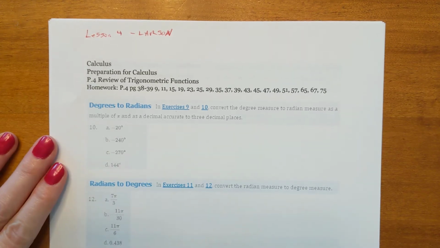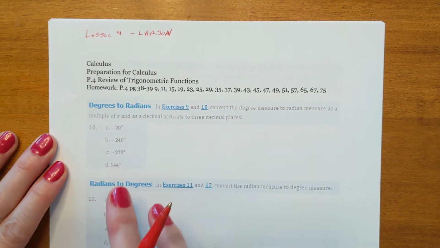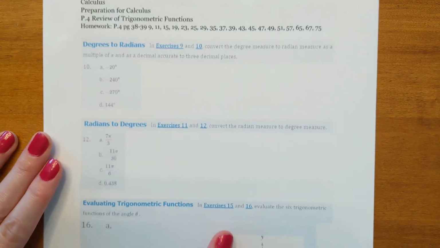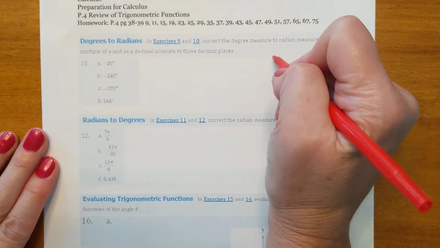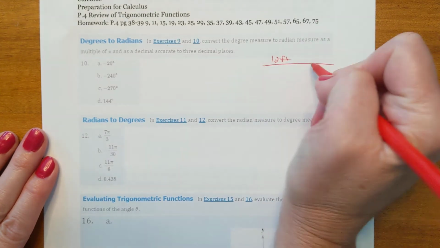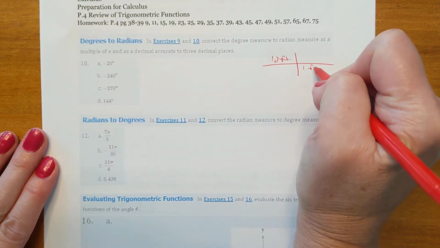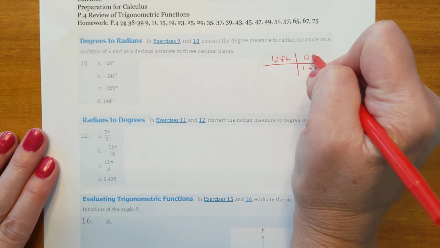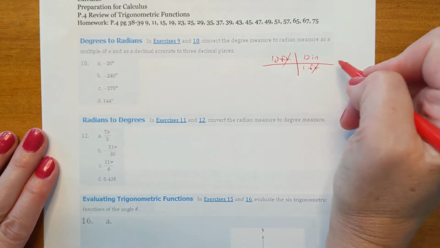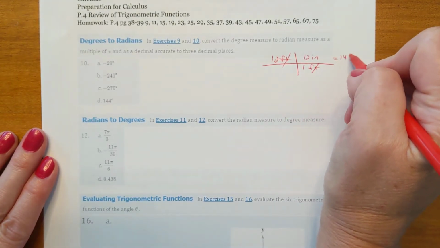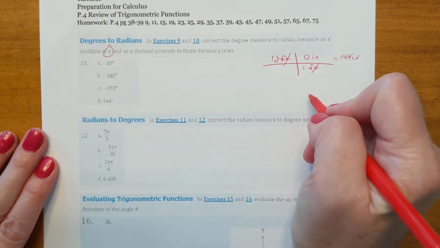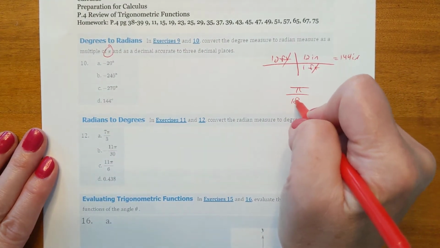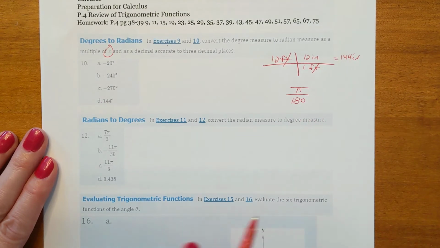All right, so the first one here, we're going to change degrees to radians and radians to degrees. This is similar to changing feet to inches. If you had 12 feet and you wanted to change it over to inches, you would convert it because 1 foot is 12 inches. So 12 times 12 will give you 144 inches. Likewise, pi is equal to 180 degrees, so our conversion on that is pi over 180.